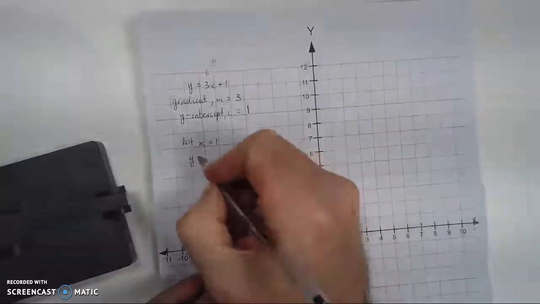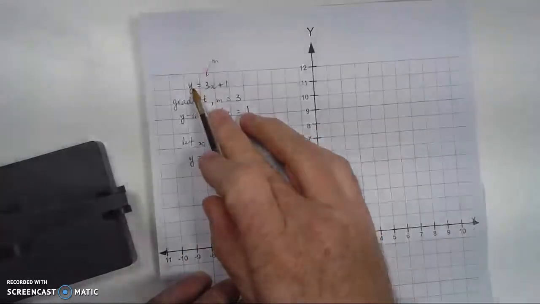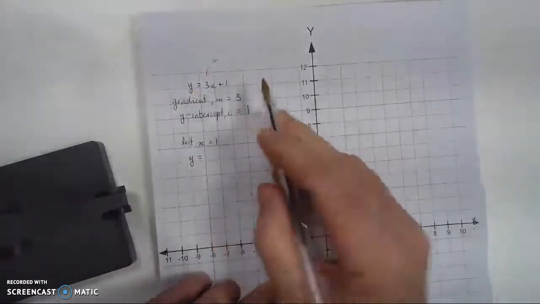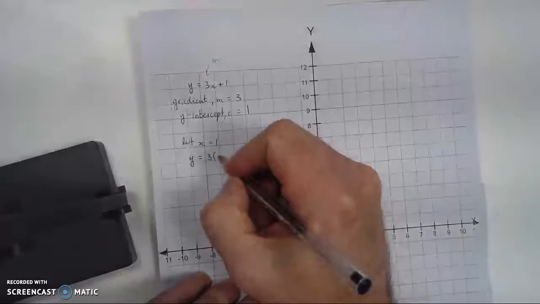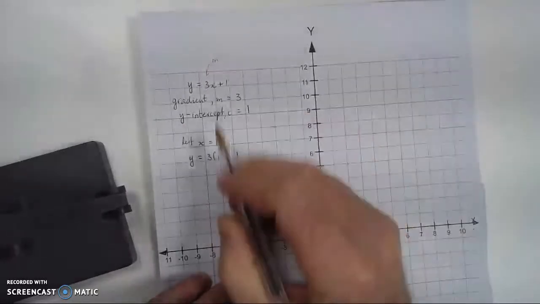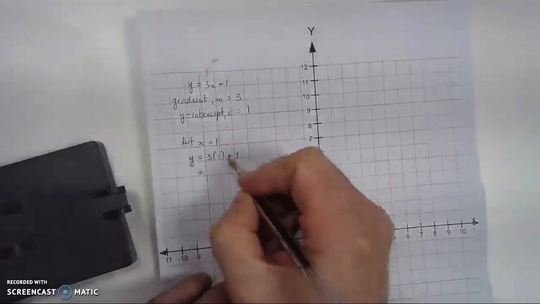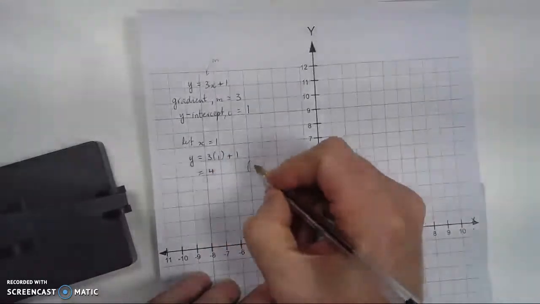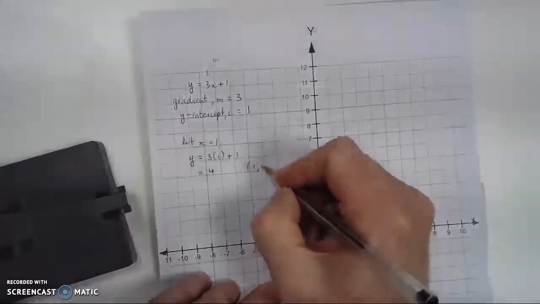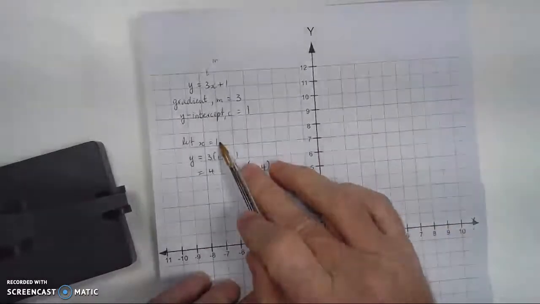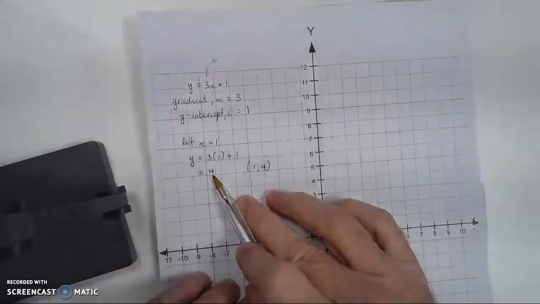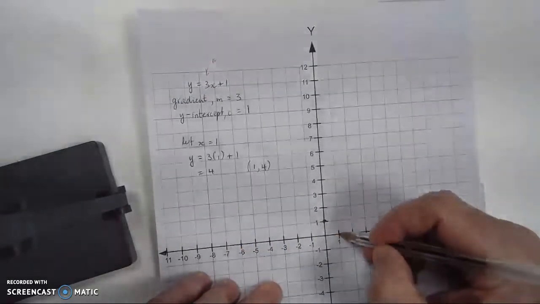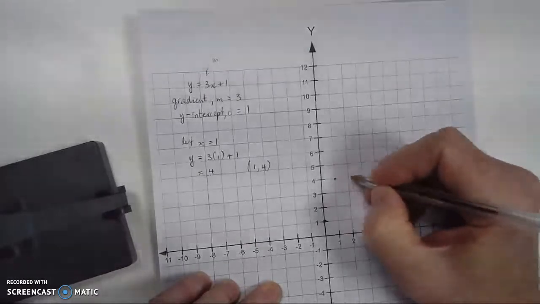And then we go back to our equation, which says the value of y is going to be 3 times the value of x plus 1 more. Well, if we've just let x equal 1, that'll be 3 lots of 1 plus 1, which is 4. So that second point that we're after is going to be (1, 4). So when x equals 1, the corresponding y value is 4. And that's going to be our second point that we require, which will be 1 across and 4 up, and we can mark that in.